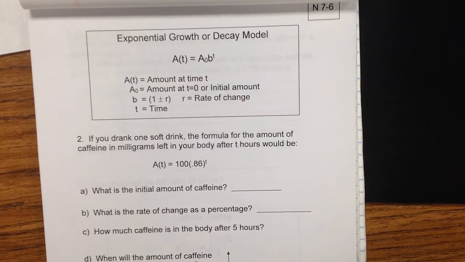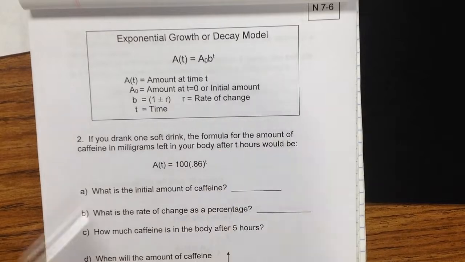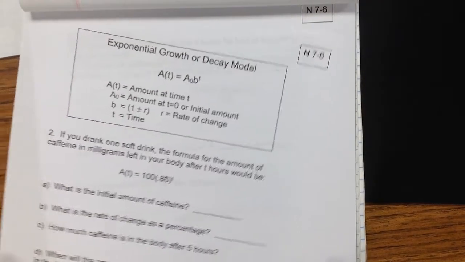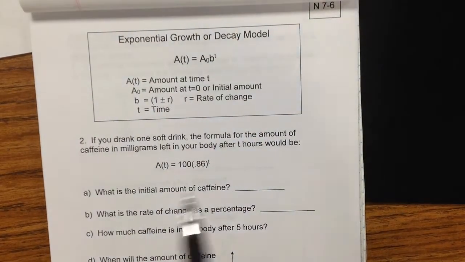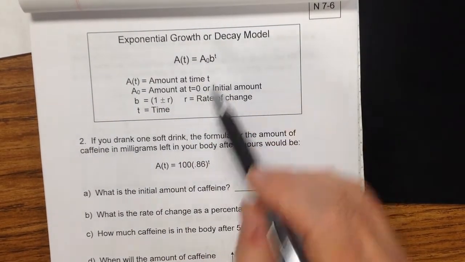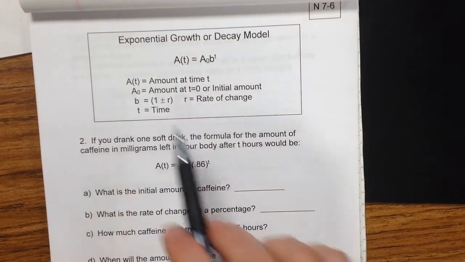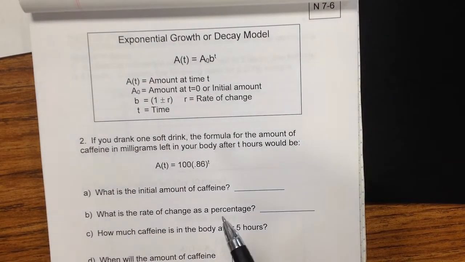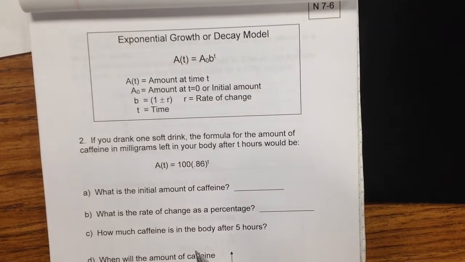She had a beginning salary of $40,000. It is growing at 6% per year. It's adding on 6% per year. So here's our general form of an exponential growth model. A of t is equal to a sub 0 times b to the t power. We're going to see this a sub 0 a lot. And the a sub 0 stands for the amount at t equals 0, also called your initial amount, your beginning amount, how much you're starting at.